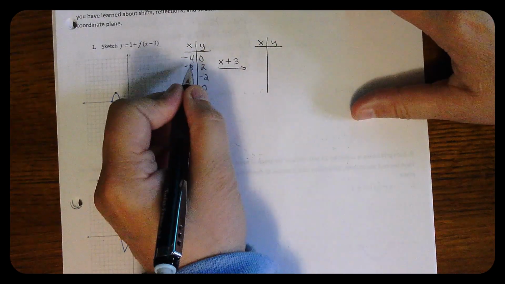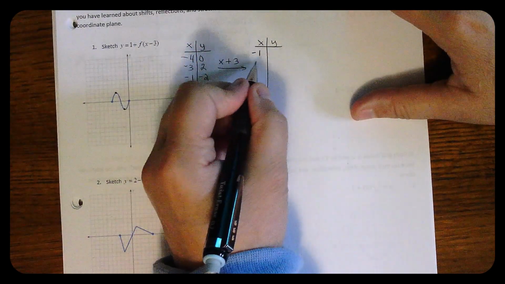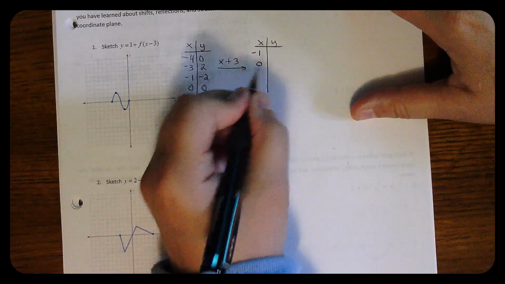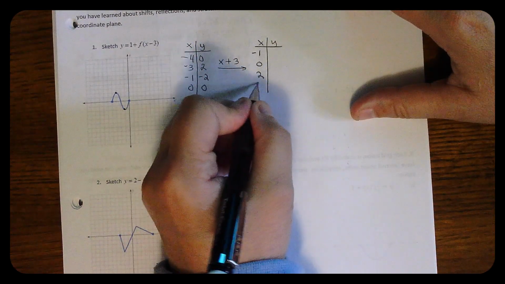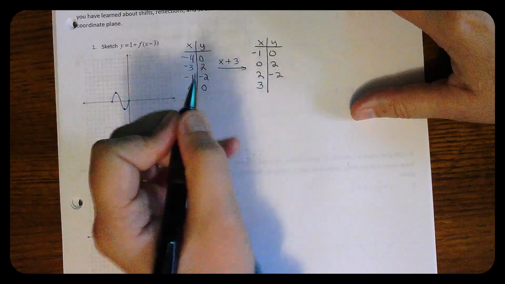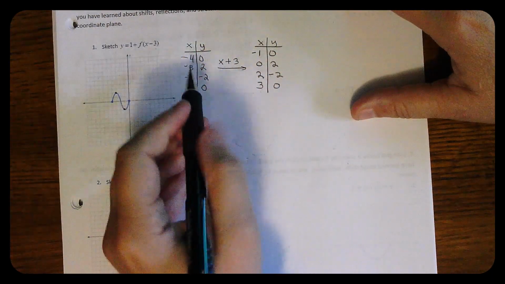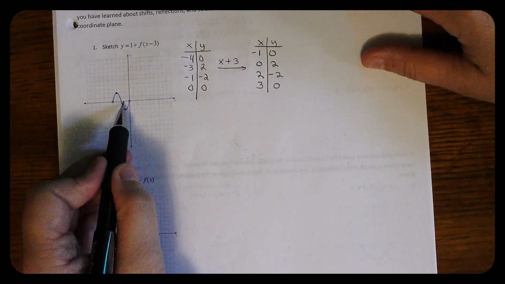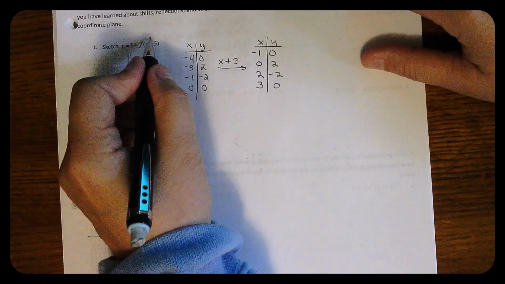So if we just add 3, we get -1, 0. -1 plus 3 is 2. 0 plus 3 is 3. And the y's don't change. All right. So that is going to cause the shift right 3. So we did that.